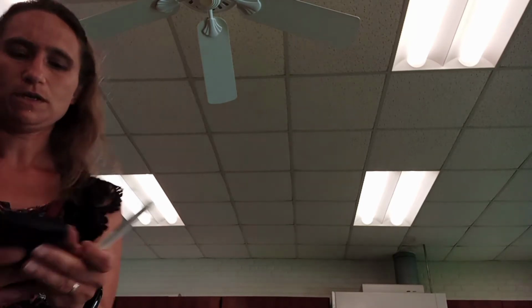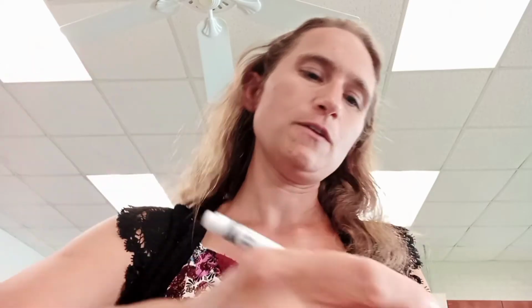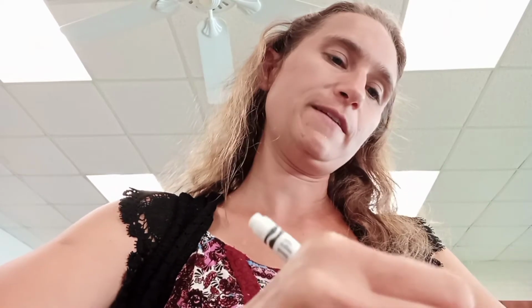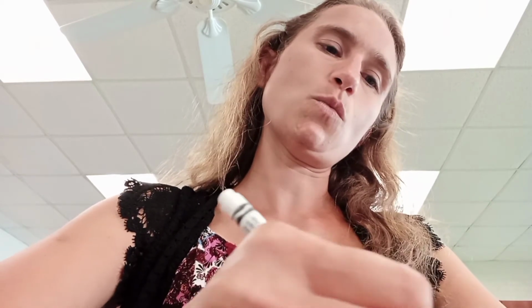Okay, so clear. Try this again. 0.3 times 0.5 divided by 12. I'm going to get 0.0125. Okay, and I ran out of room, so VC equals 0.0125.